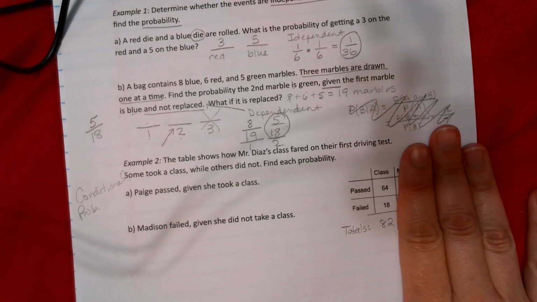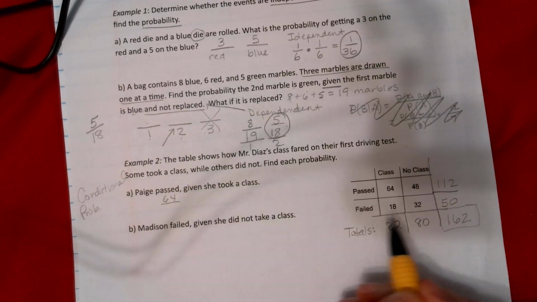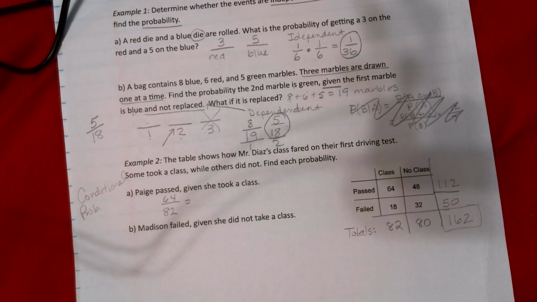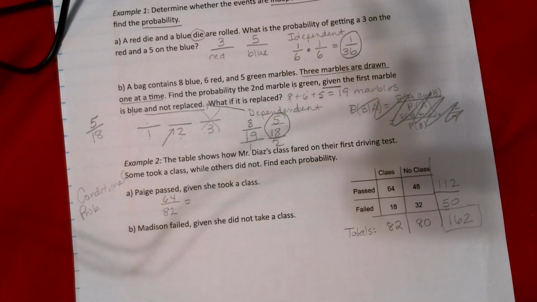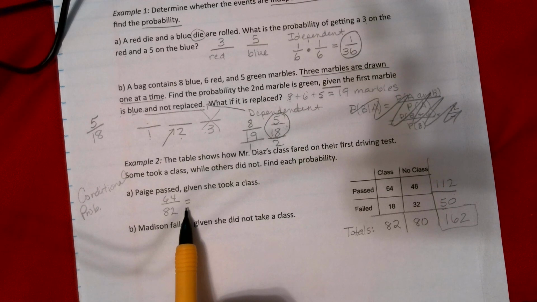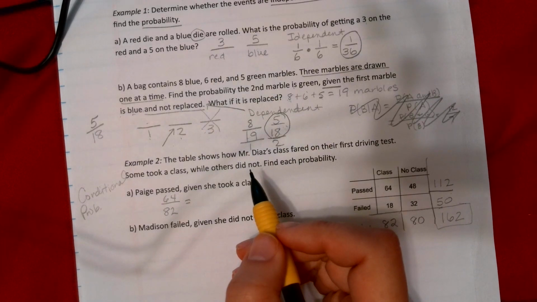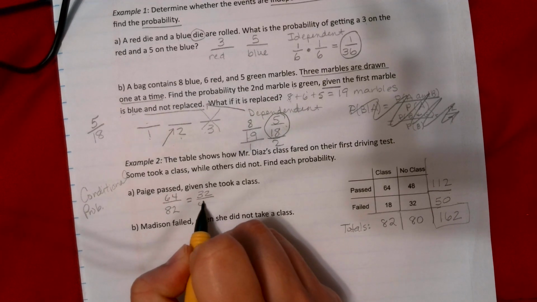So this first column, how many kids passed if they took the class? 64 passed, and the total number of people who took the class is 82. All right, then, oh shoot, we have to go back for a second. But then we have to reduce. You always have to reduce if it's reducible. So these are divisible by 2. So this will end up being 32 over 41.